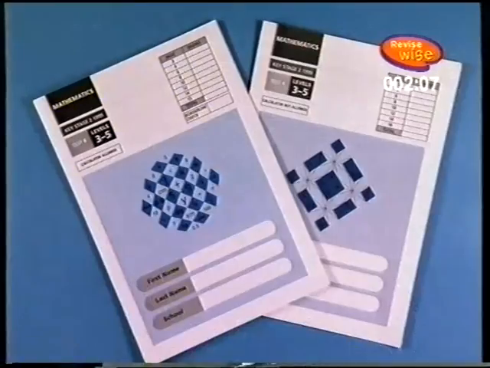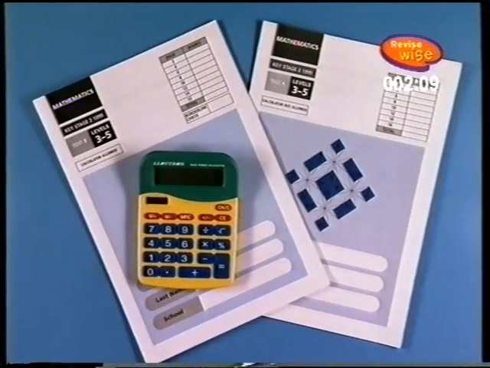You said there are 2 maths papers. What's the difference between them? Well, both papers cover all the maths, but in the second paper, that's paper B, you can use a calculator. And in the first one, paper A, you can't.